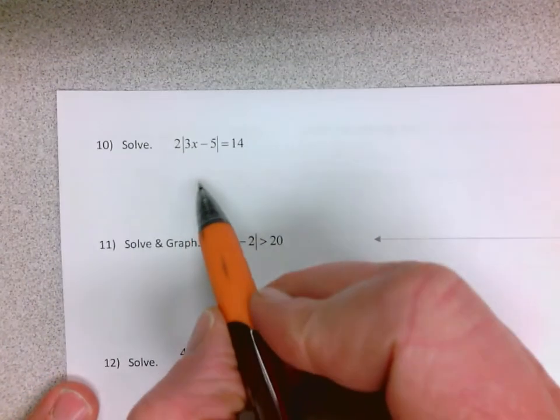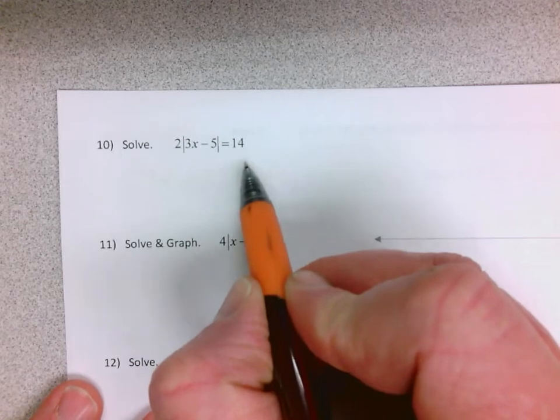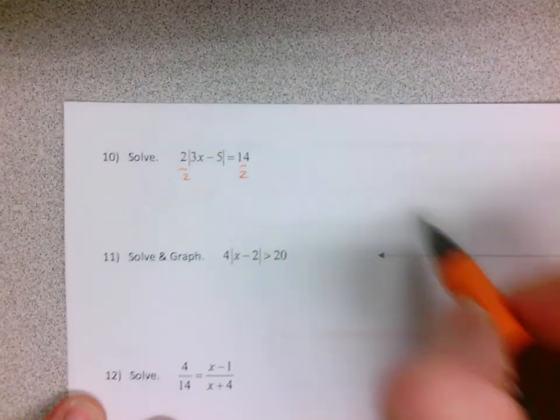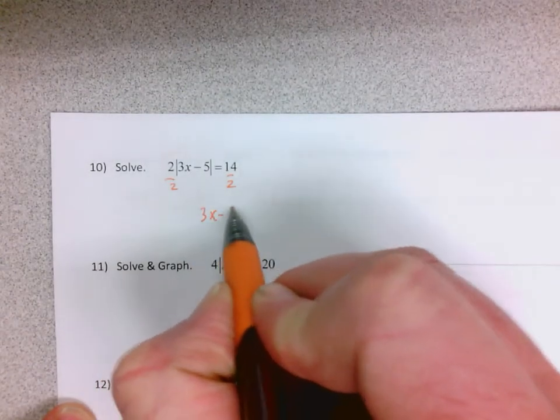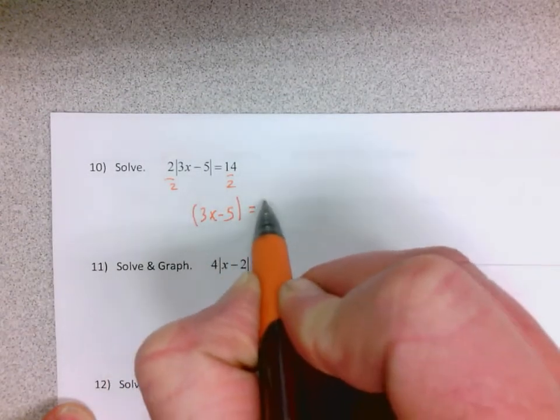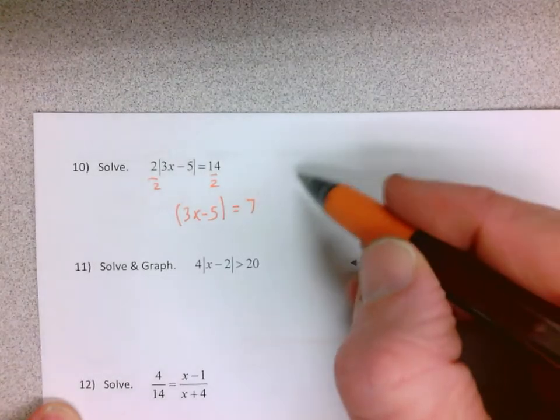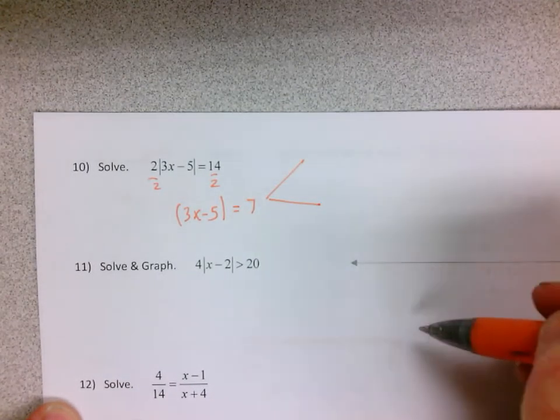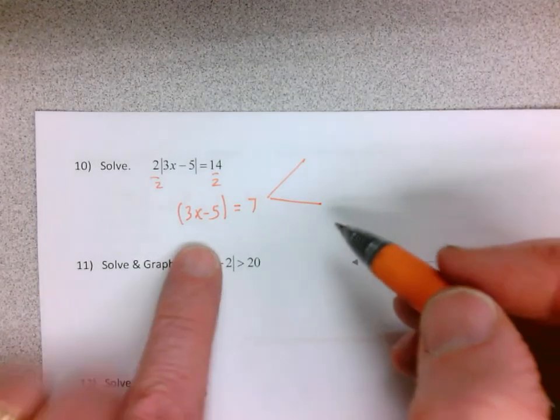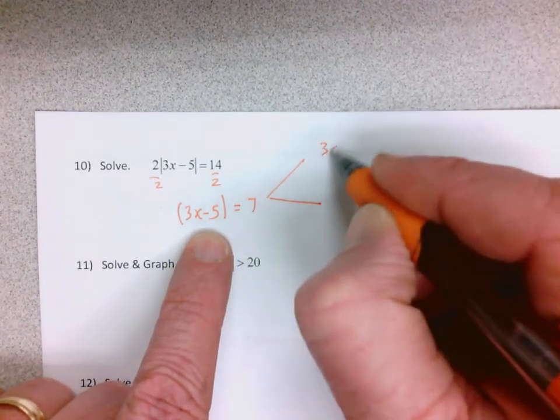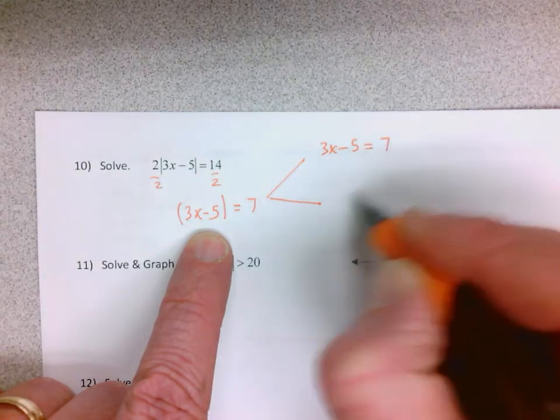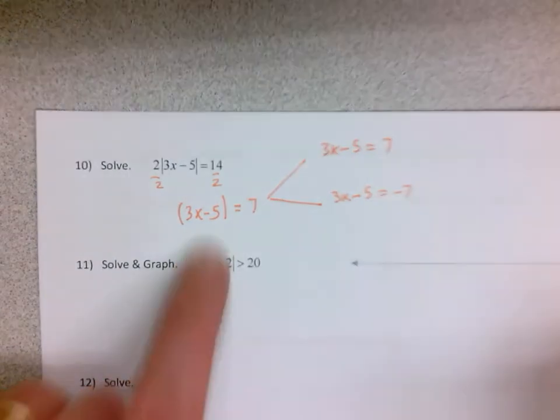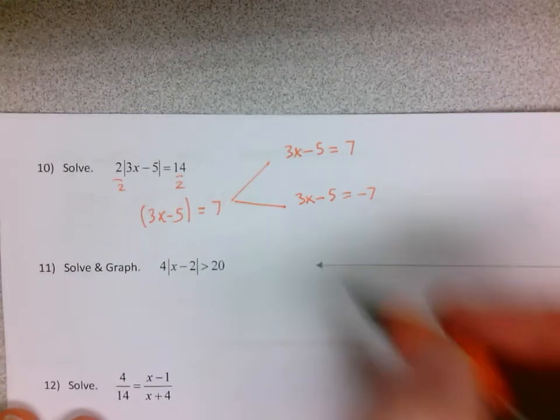Solve an absolute value equation. You get the absolute value by itself, so we divide both sides by 2. That leaves you with the absolute value of 3x minus 5 equals 7. Absolute value means the positive sign and the negative sign, their distance from 0 is the same. So I need to have 3x minus 5 equal to 7 and 3x minus 5 equal to -7, or the opposite of 3x minus 5 equals 7.